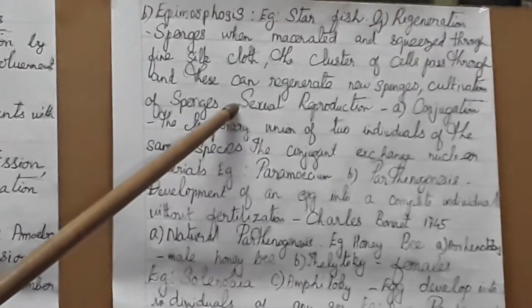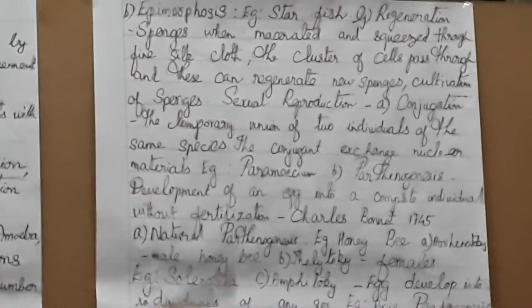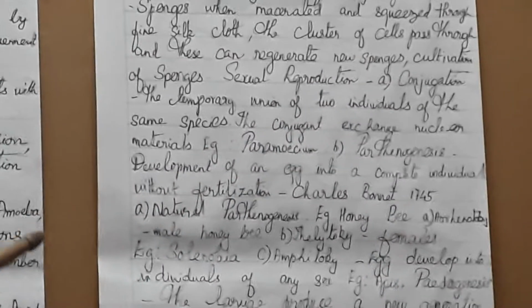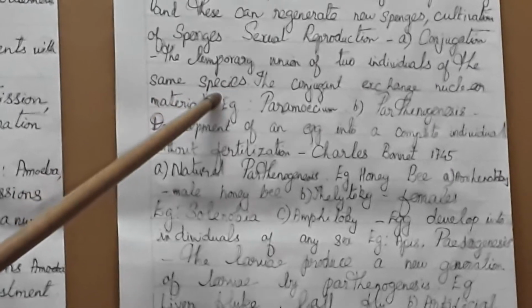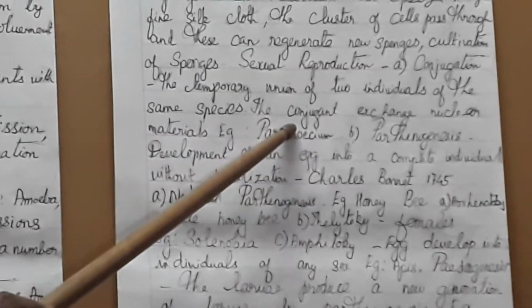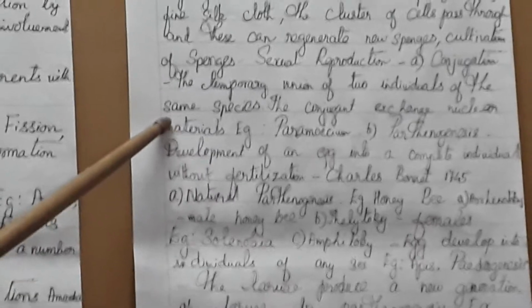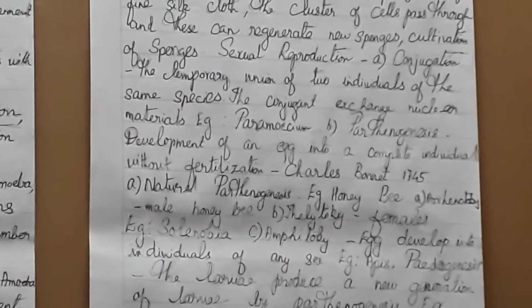Next, we move on to sexual reproduction. In sexual reproduction also there are different types. First is conjugation. Conjugation is the temporary union of two individuals of the same species. The conjugants exchange nuclear materials and then separate. This is seen in Paramecium, bacteria, animals.